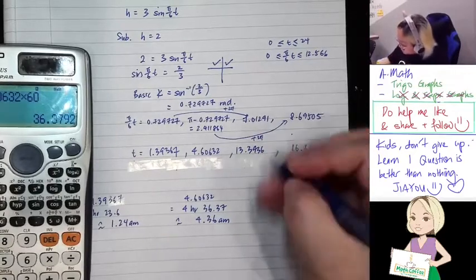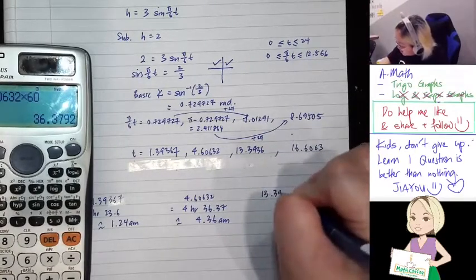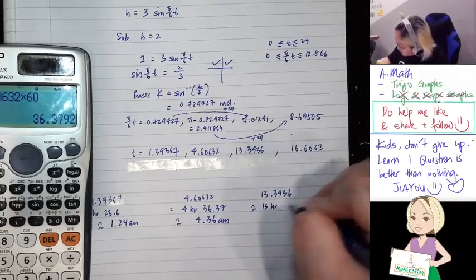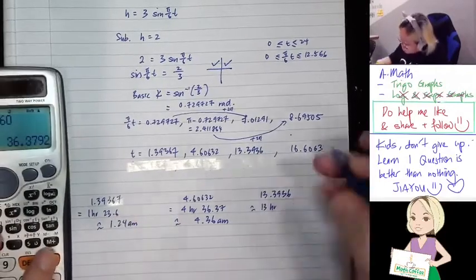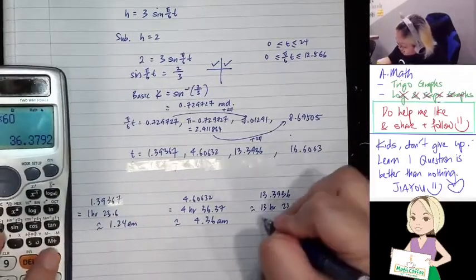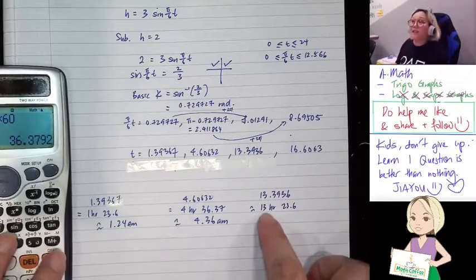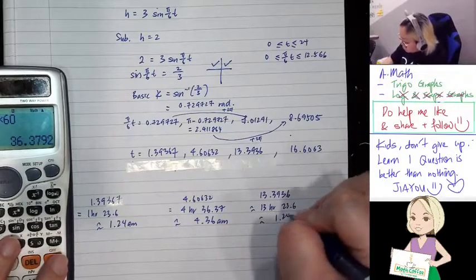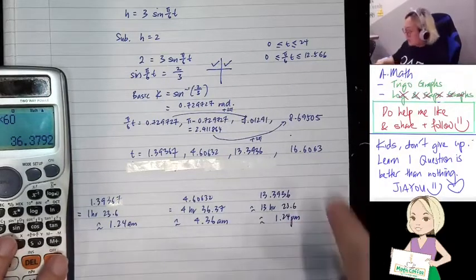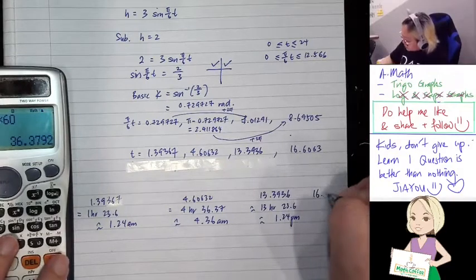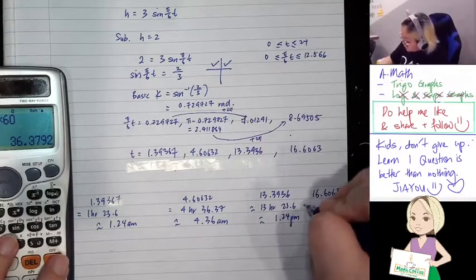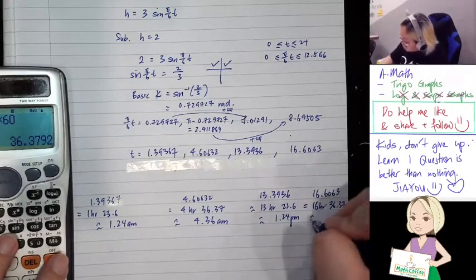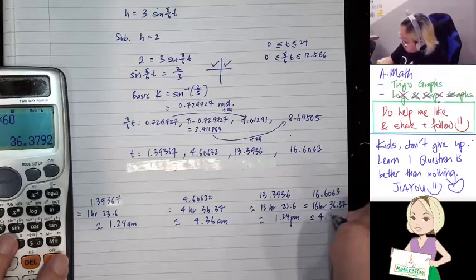Now this one is 13.3936. This will be at 13 hours, and same thing, it will be 23.6 minutes. So this is 13 hours, change to PM, it will be 1:24 PM. Last one, this will be 16.6063, which is equal to 16 hours and 36.37 minutes. So this is actually 4:36 PM.